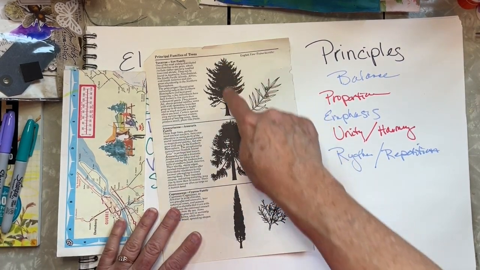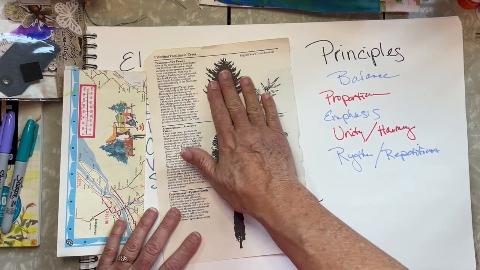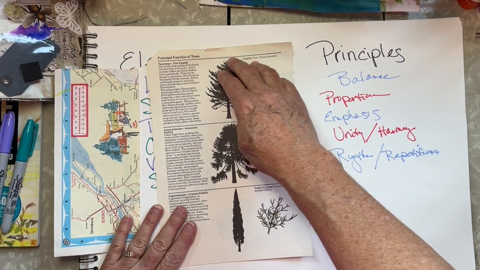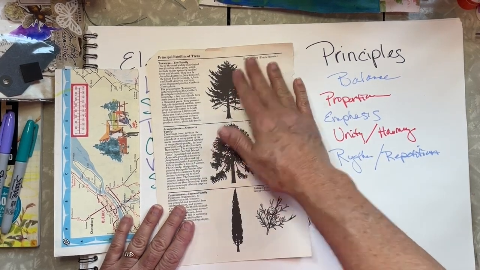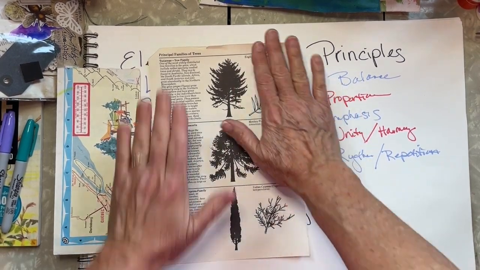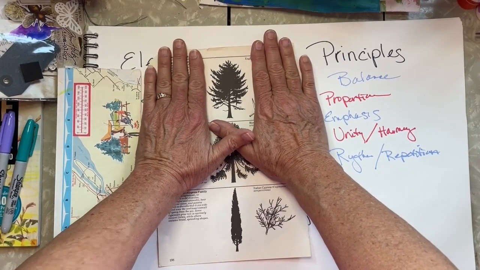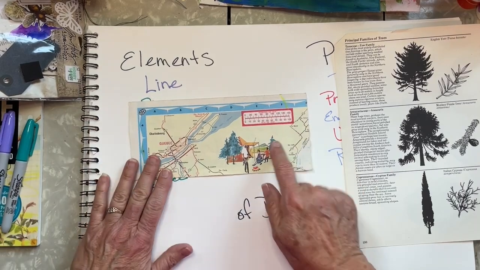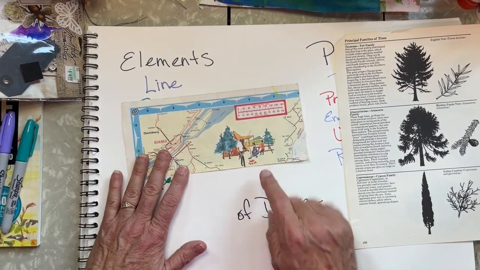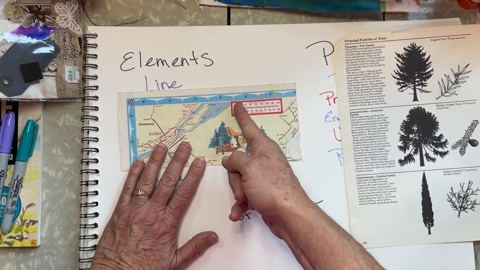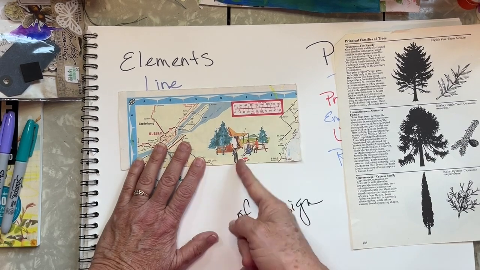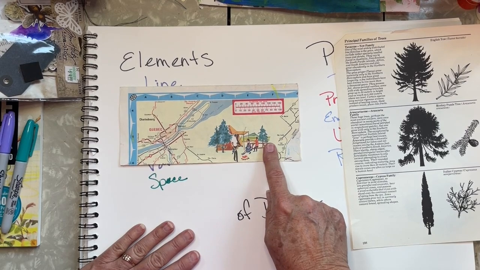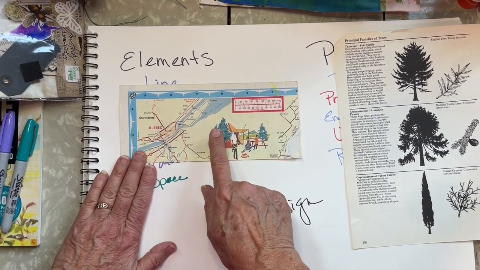In terms of the design, we call it weight: how dark it is, how colored in it is, where it's filling up the space on the page, things like that. If I put a line down the middle of this camping design, what's on this side is different than what's on this side.